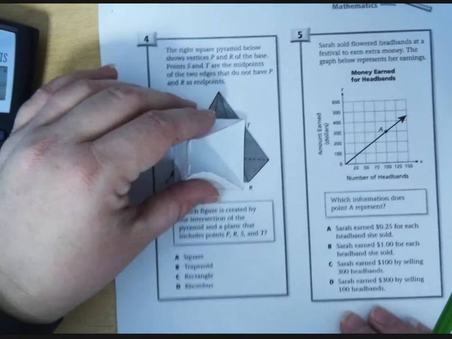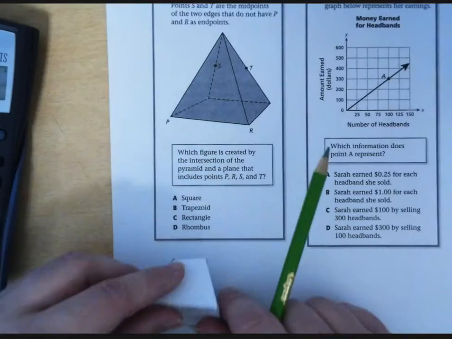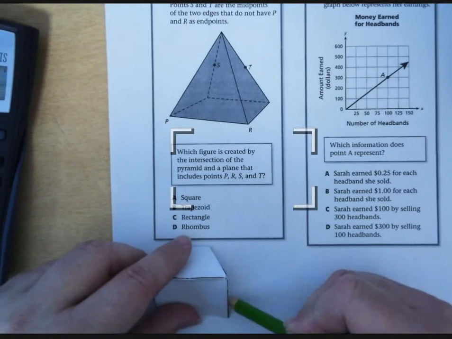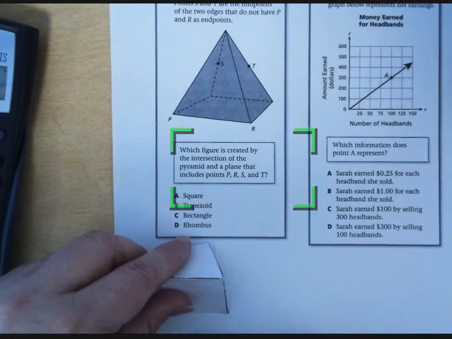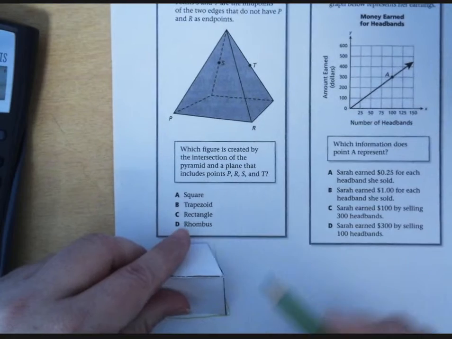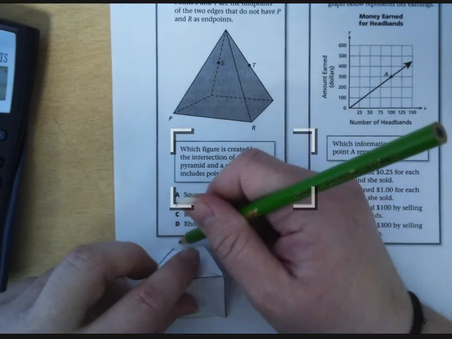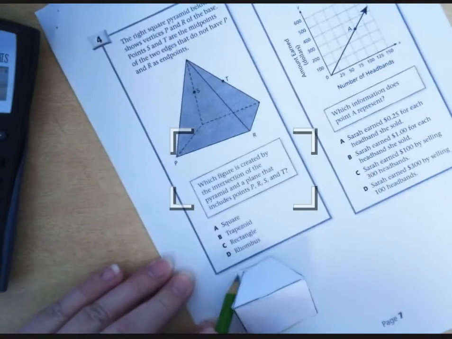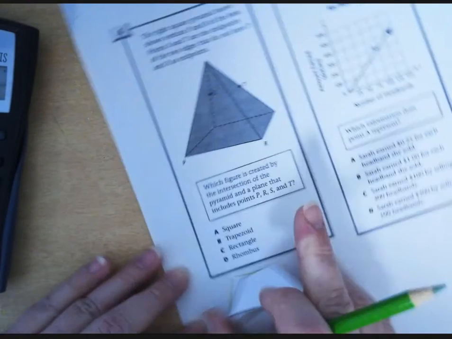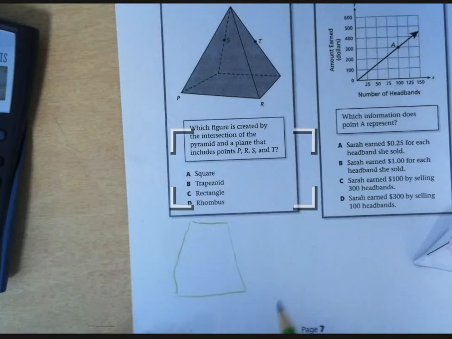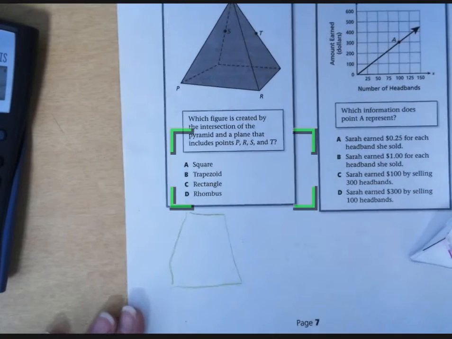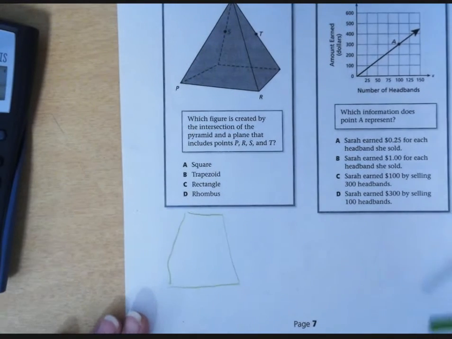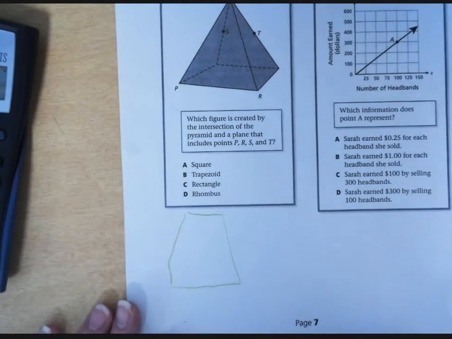Now, if I were to trace this best that I can, it doesn't have to be perfect. Okay, I can reasonably see that I have a trapezoid.